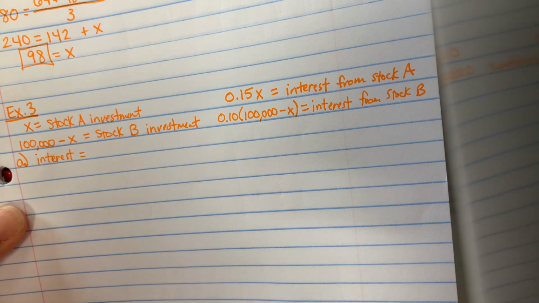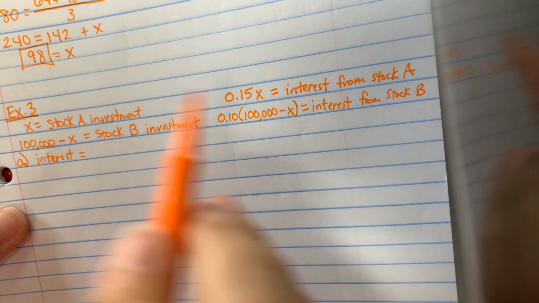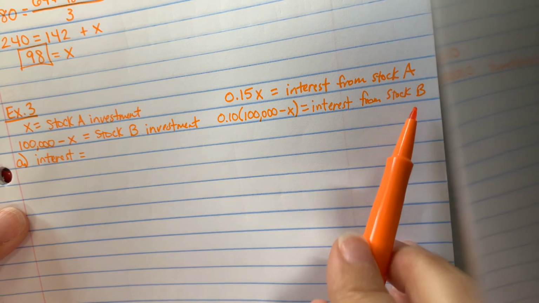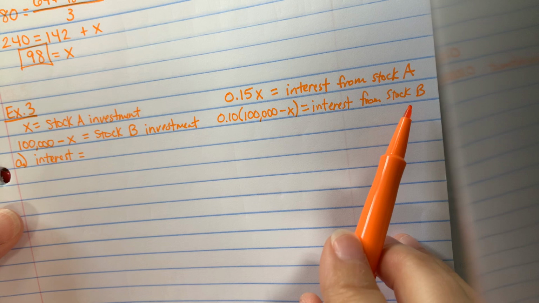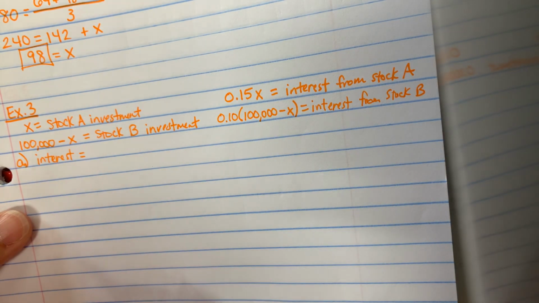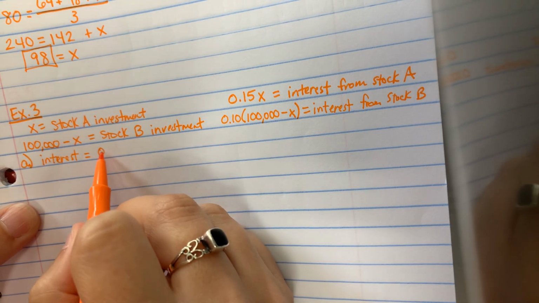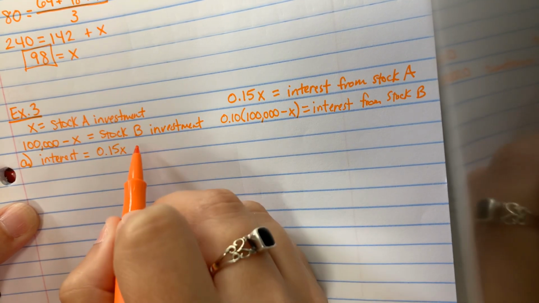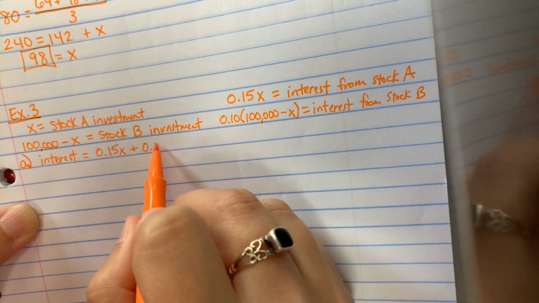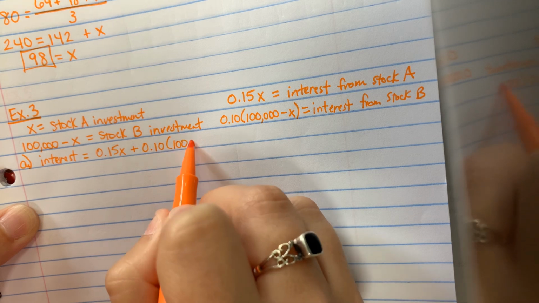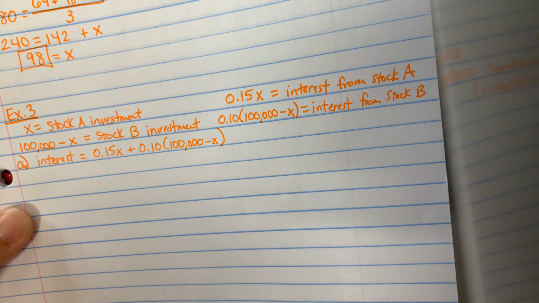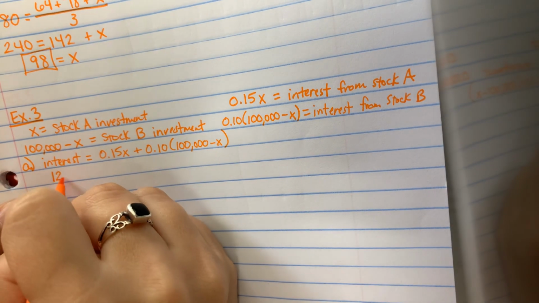The interest equals my total interest, the total amount of interest from both stock A and stock B. That's what they're wanting to be 12,000. So that would be 0.15x plus this piece right here, 0.10 times 100,000 minus x. Those two put together, in this case, need to be 12,000 is what they're asking me.